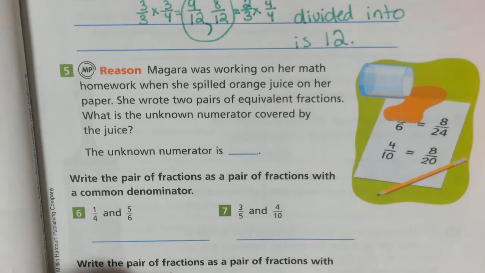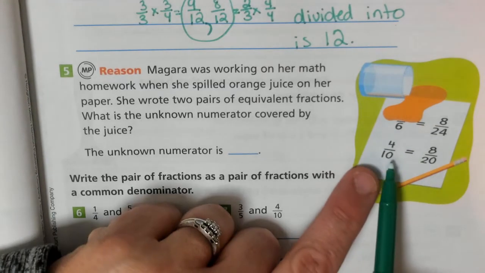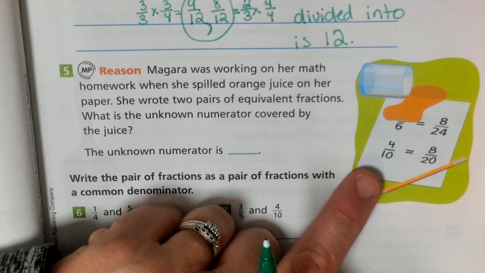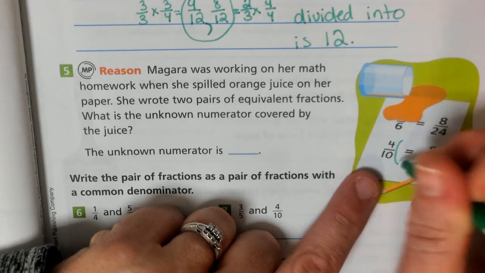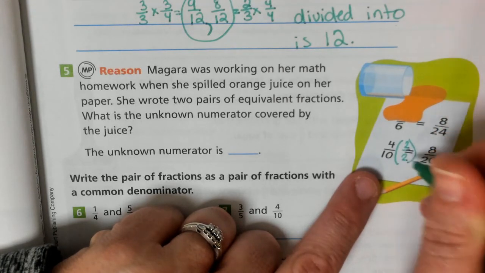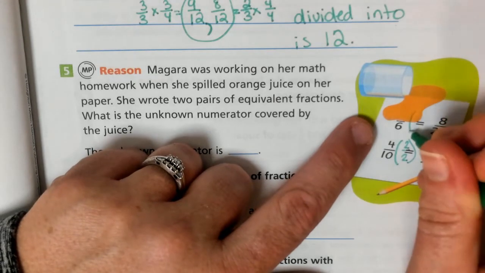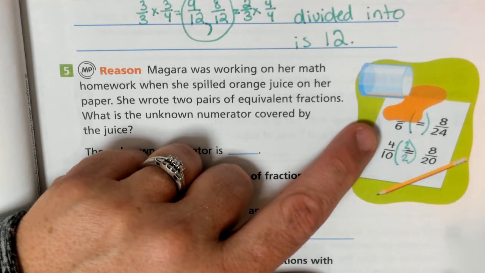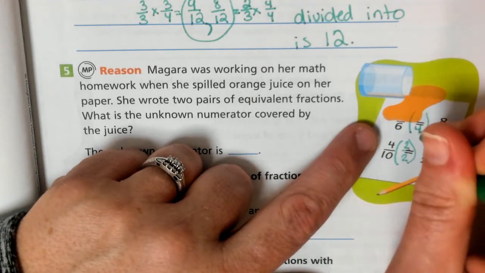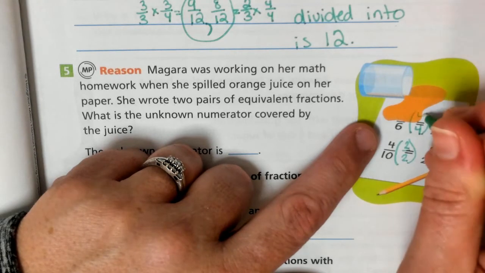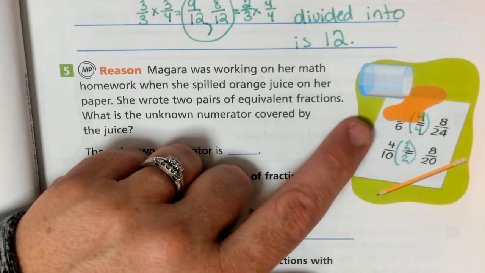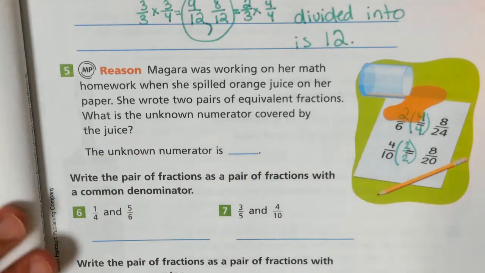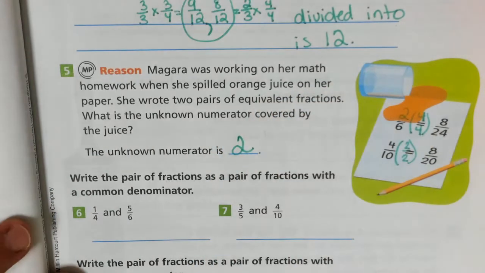All right, so let's see what she did. For this fraction, what would she have multiplied the top and the bottom by? She would have multiplied the top and the bottom by 2/2, right? So this fraction up here, what did she multiply the top and the bottom by? Well, 6 times what equals 24? 6 times 4 equals 24. So what times 4 must equal 8? Well, that would be 2. 2 times 4 equals 8. So the unknown numerator is 2.